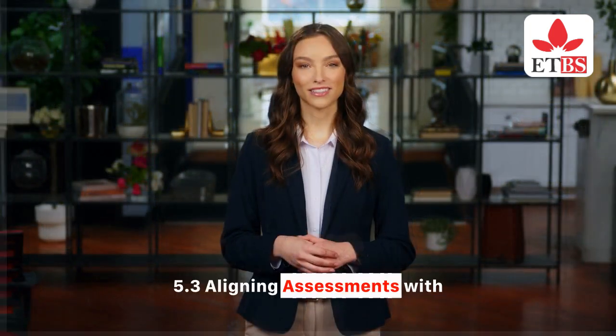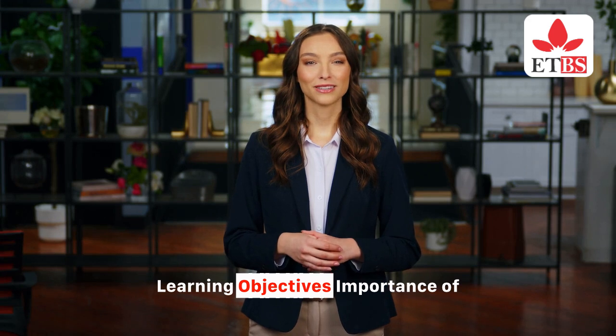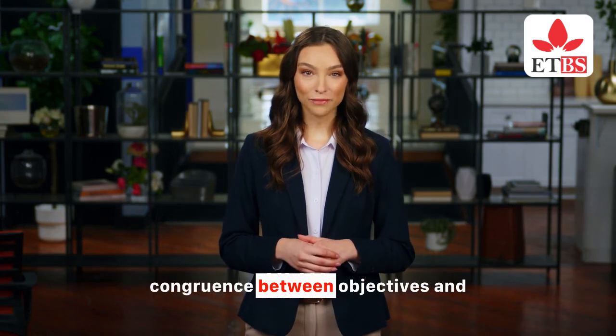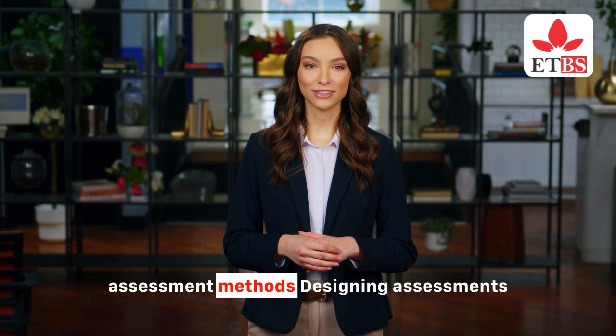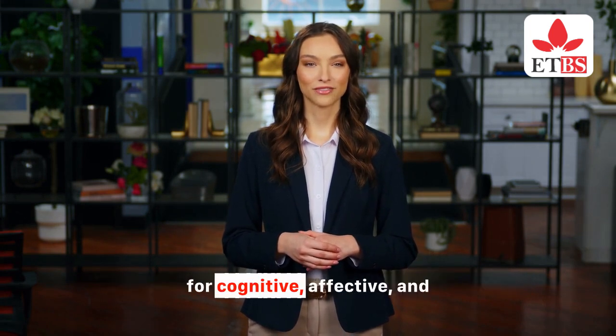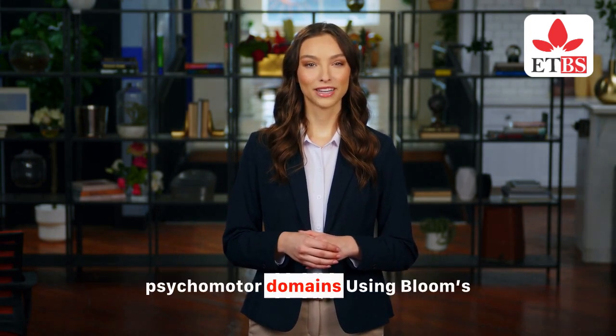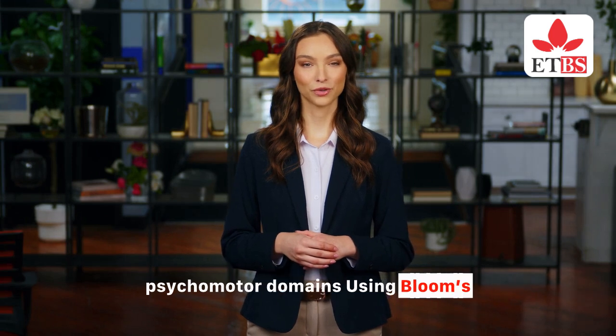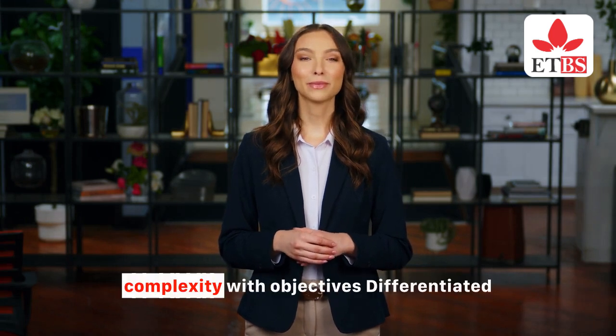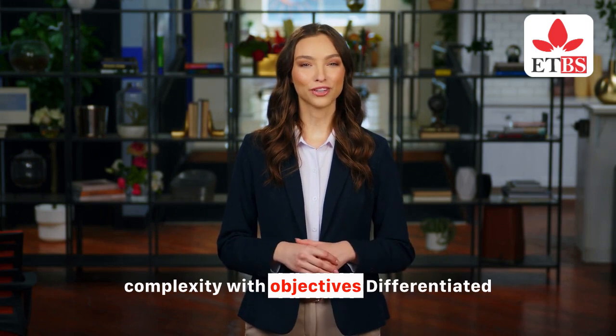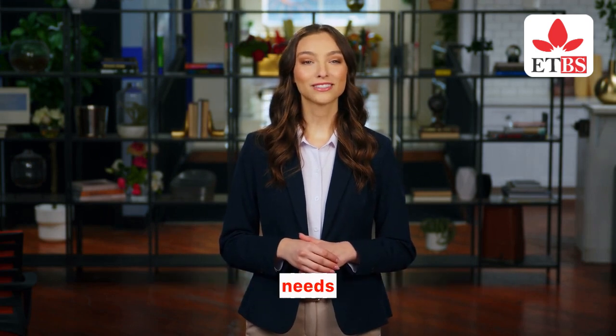5.3 Aligning assessments with learning objectives. Importance of congruence between objectives and assessment methods. Designing assessments for cognitive, affective, and psychomotor domains. Using Bloom's taxonomy to match assessment complexity with objectives. Differentiated assessments for diverse needs.